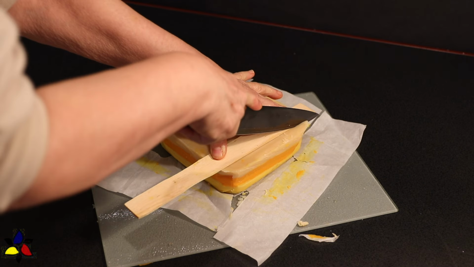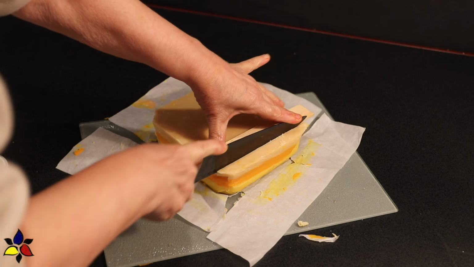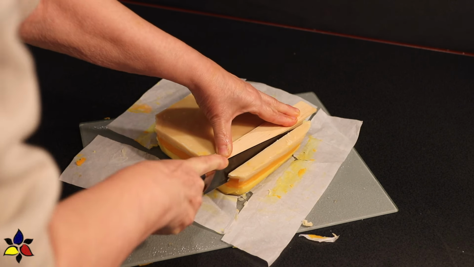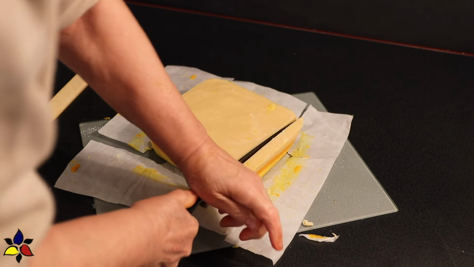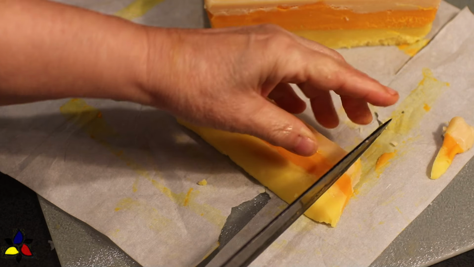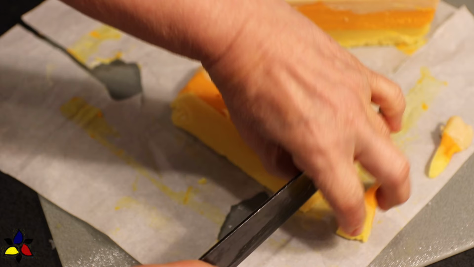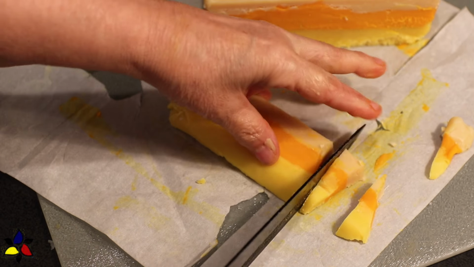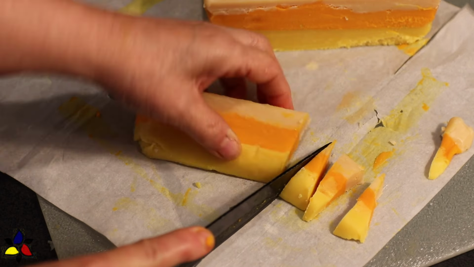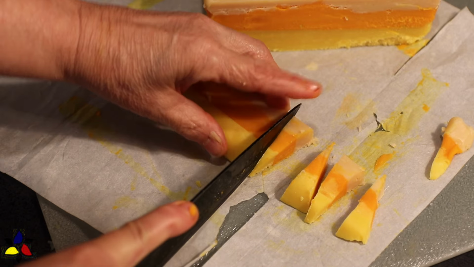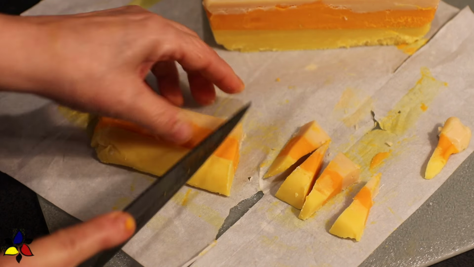To make the individual candy corns, I cut each wedge to be 1/2 inch or 1.25 centimeters wide, like this. And then lay this section flat and cut it into alternating triangles like this. And while I was doing this, I decided maybe I should show you how to make the squares.